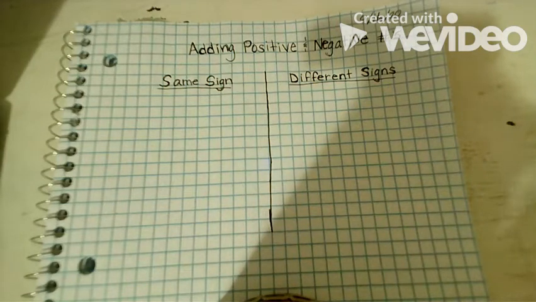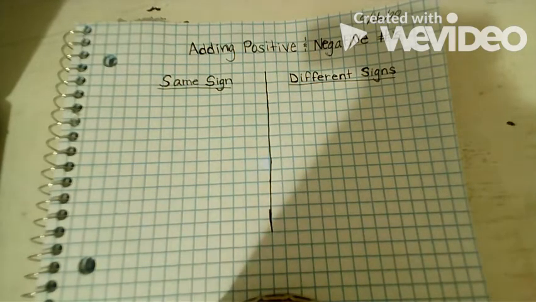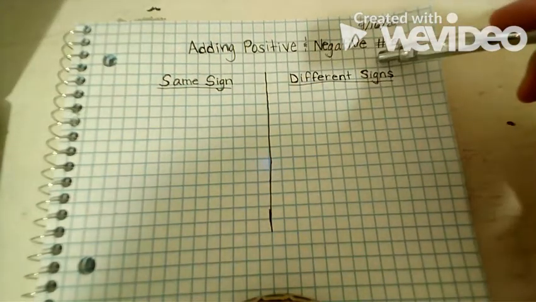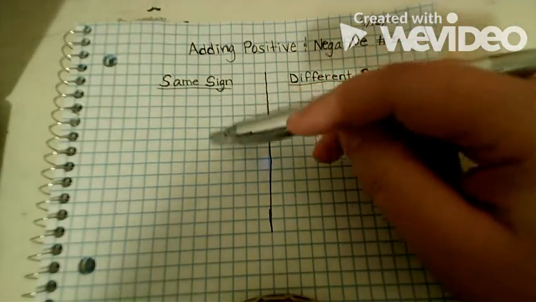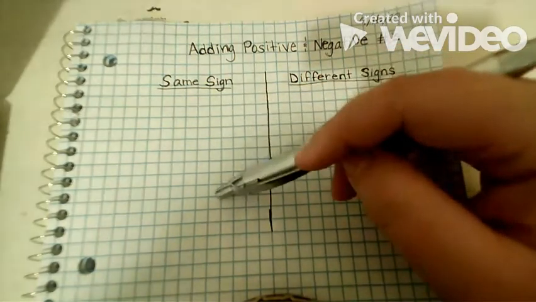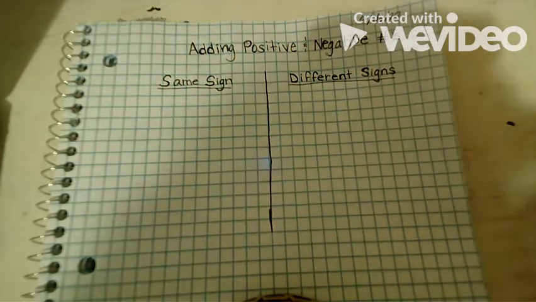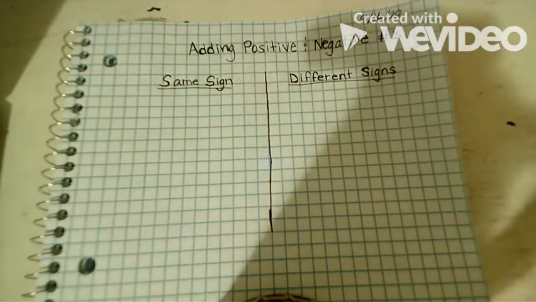All right, guys, we are going to do adding positive and negative numbers today. So I want you to take a second and set up your page to look like mine. Your title, adding positive and negative numbers, and then make kind of like a chart. One side says same sign. The other side says different signs, okay? Leave enough room because we're going to draw a few things.